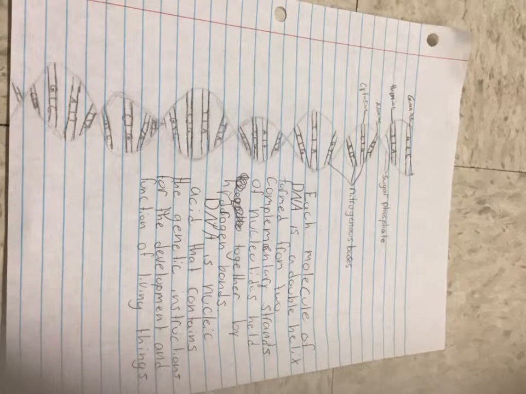So this is a DNA structure. This is cytosine, adenine, thymine, guanine, and the long strands are sugar phosphate. What holds it all together, the cytosine, adenine, thymine, guanine, are called nitrogenous bases.